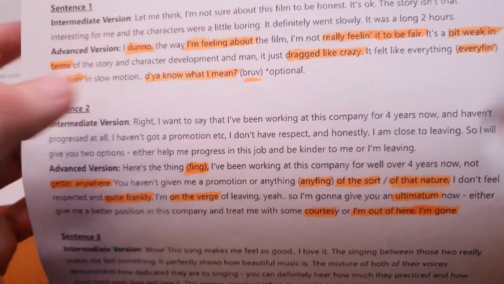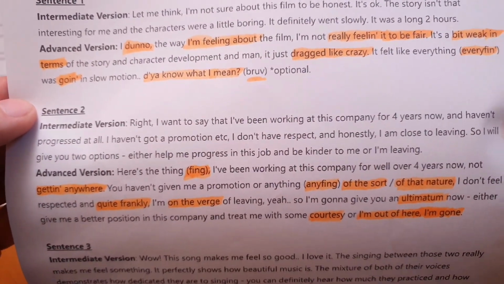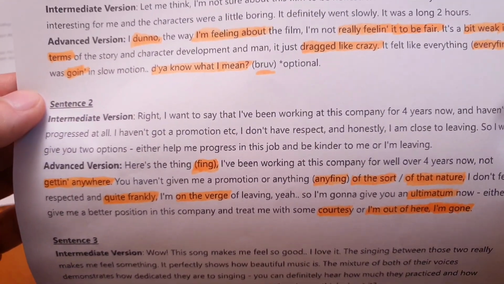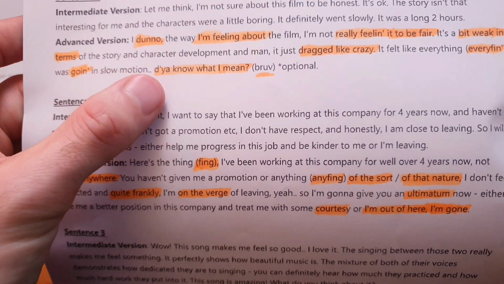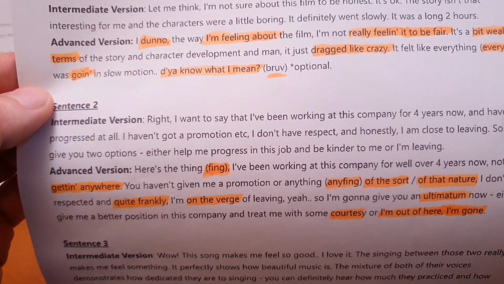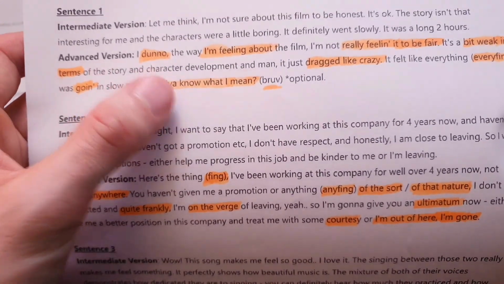And you can also add bruv there, so you can go, do you know what I mean, bruv? Or bro, or dude, or man, or whatever. Okay, that's optional, but that is very British slang. This is very slang as well, very quintessential, very typical of British. It's very unique to Britain. This is what we say.